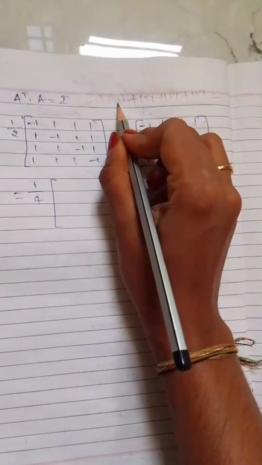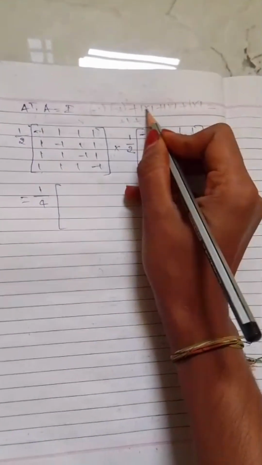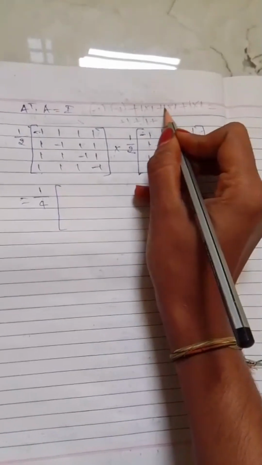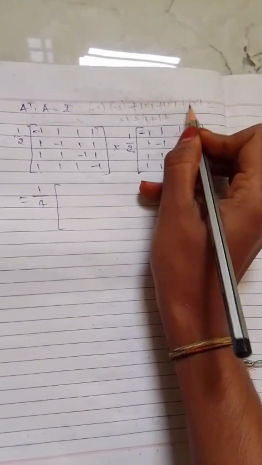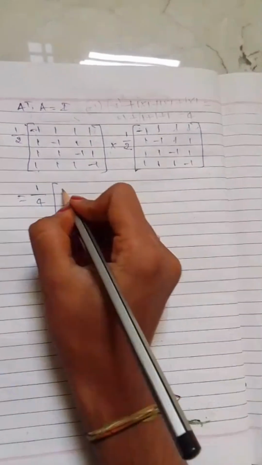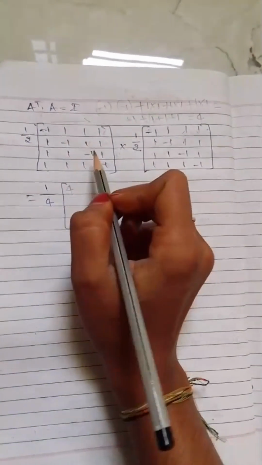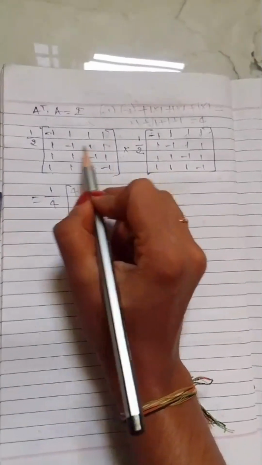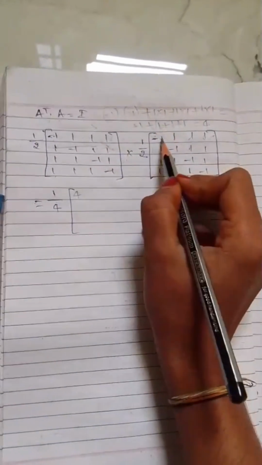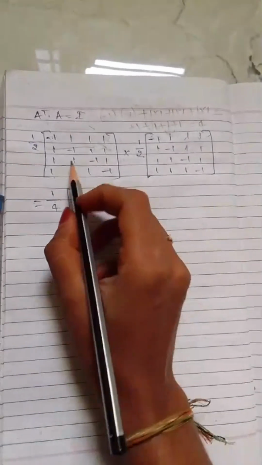That will be minus 1 into minus 1, that is plus 1, plus 1 into 1, 1, plus 1 into 1, 1, plus 1 into 1, 1. This will be 4. Got it? This will be 4. Again we have to do like this for the second row and second column. Same like this only.